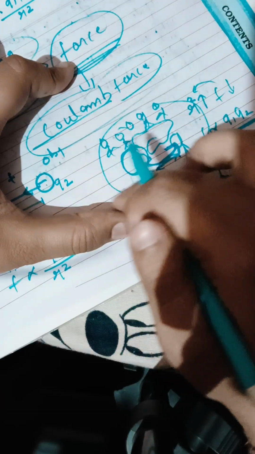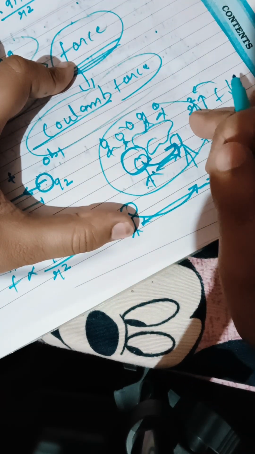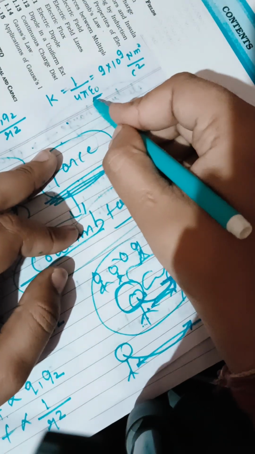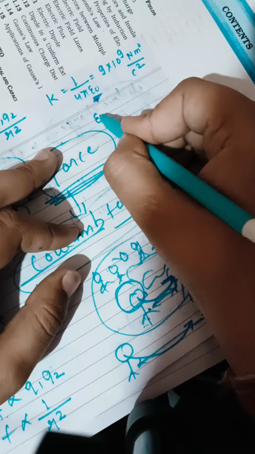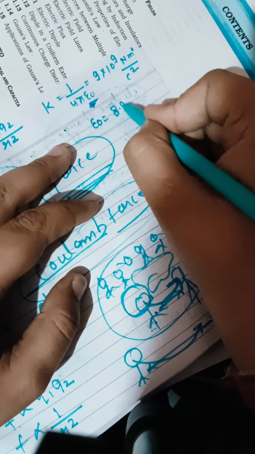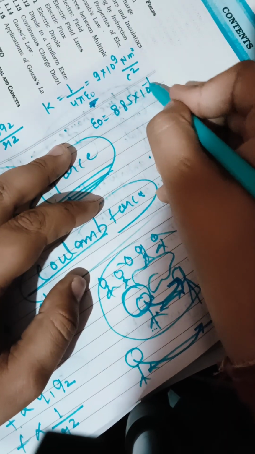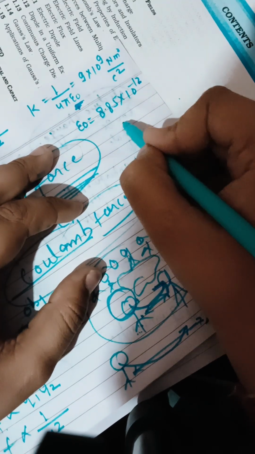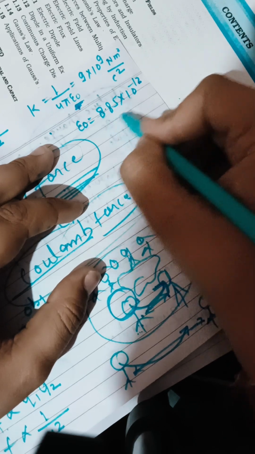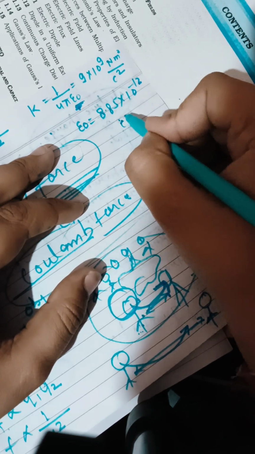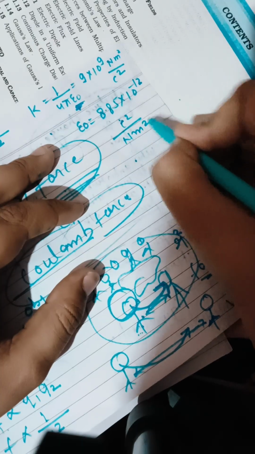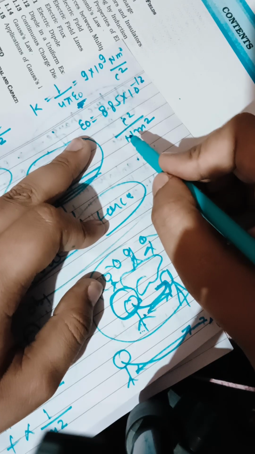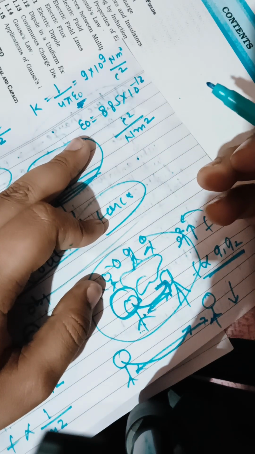Like the surroundings which force you to attract or repel, that is called permittivity. So this sign is the permittivity constant, and it has the value 8.85 into 10 to the power minus 12 Coulomb square upon Newton meter square. This is the value for space, meaning vacuum, and it can also apply to air.